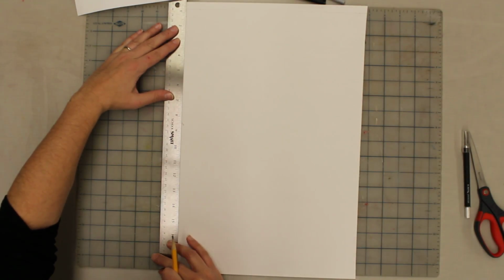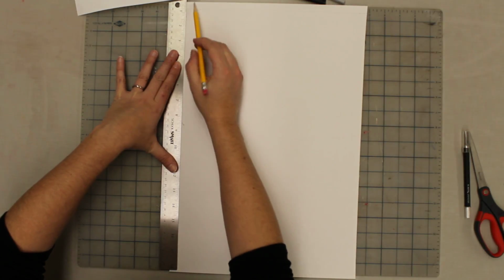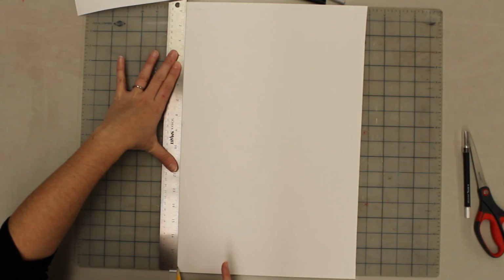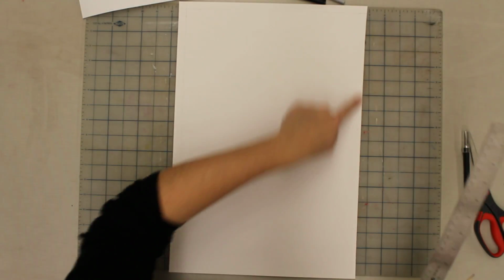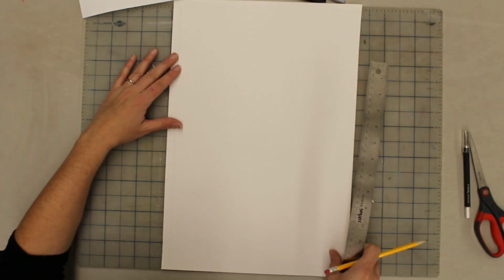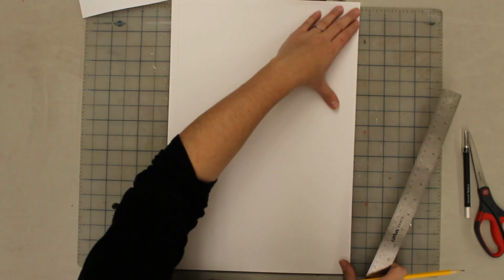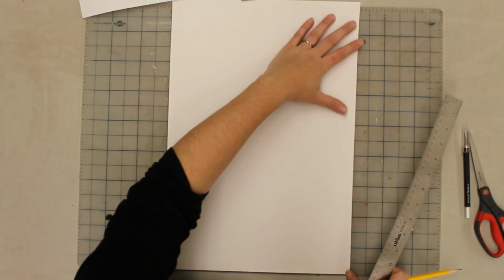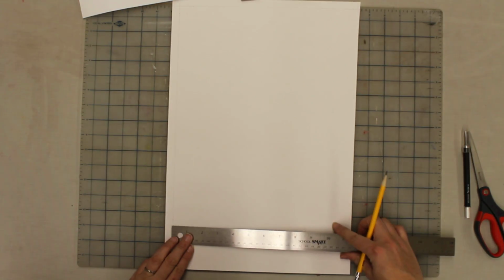You want to make sure you're holding your ruler with your fingers sort of spread apart so that it doesn't move on you, and light pencil lines, okay? And now, because this line, as I pointed out earlier, is not totally straight, and you can see it if you line the paper up with the grid on this cutting mat, you can see it's not perfectly straight, okay? What I'm going to do is measure from this line. I know this line is straight, so I'm going to go from here.